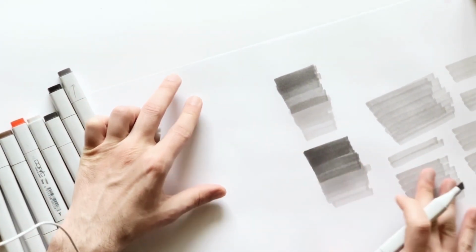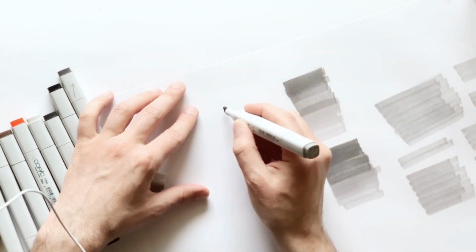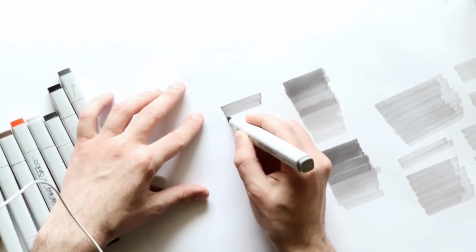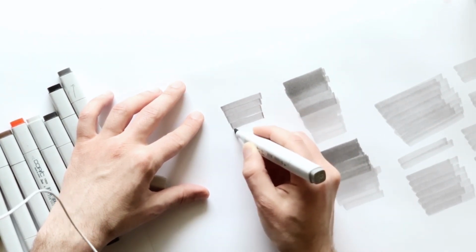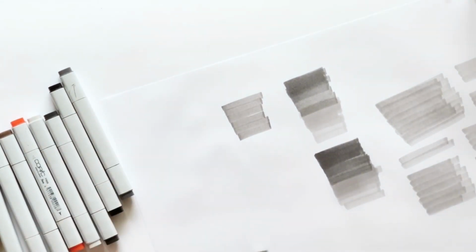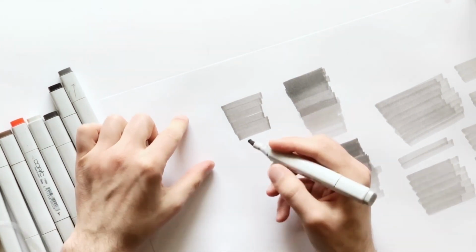We will wait till our markers dry, and then apply the second layer. So we will wait. Meanwhile, we can add the T3.